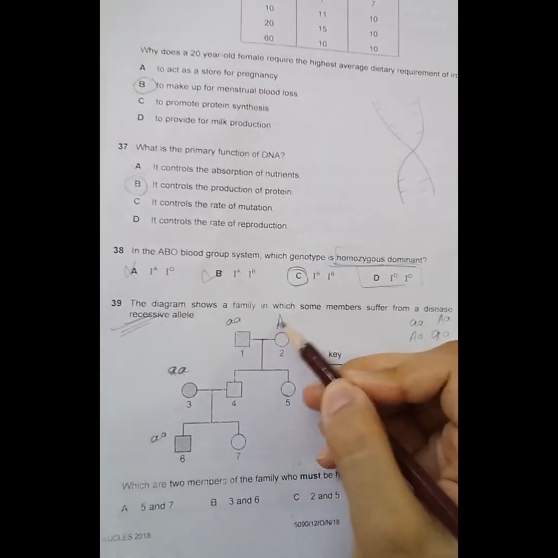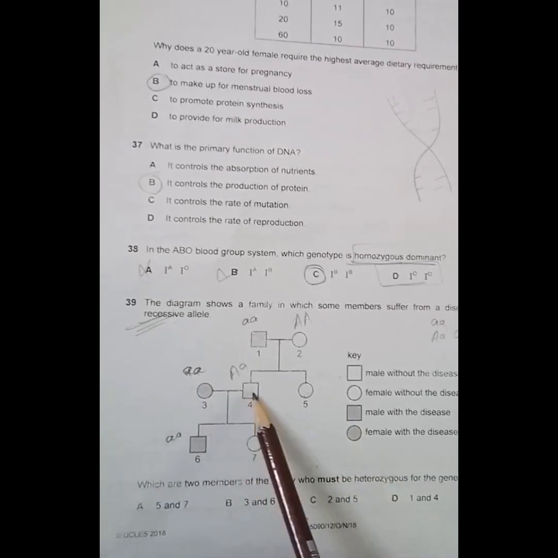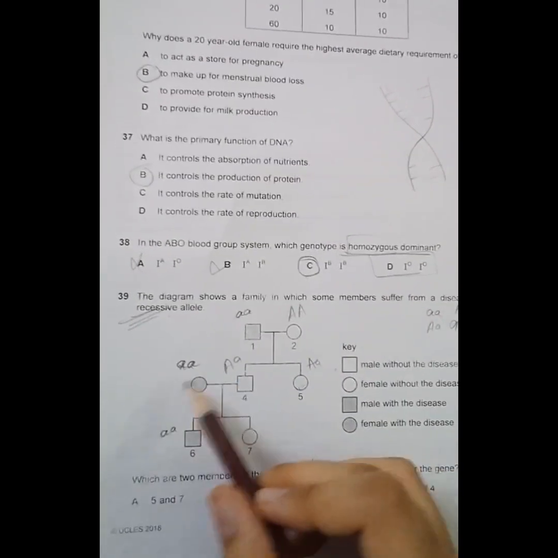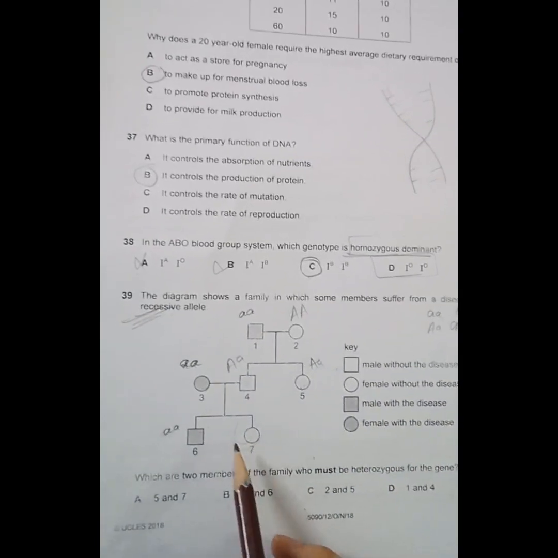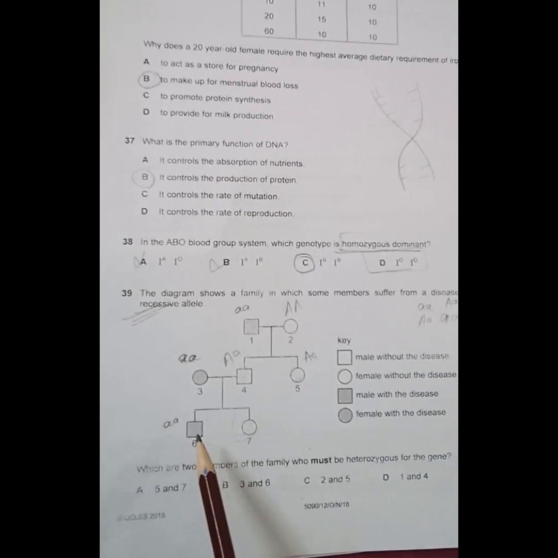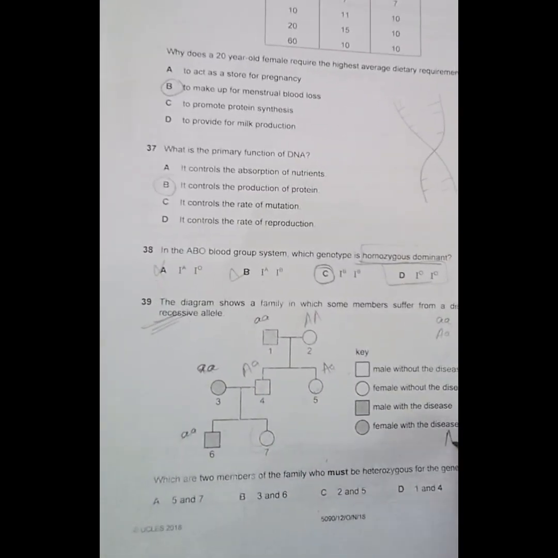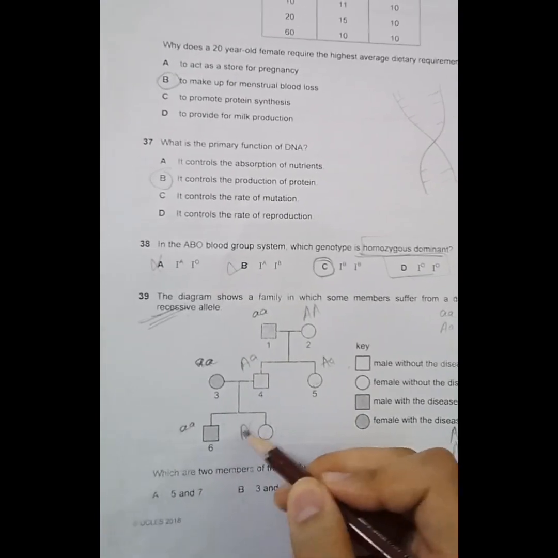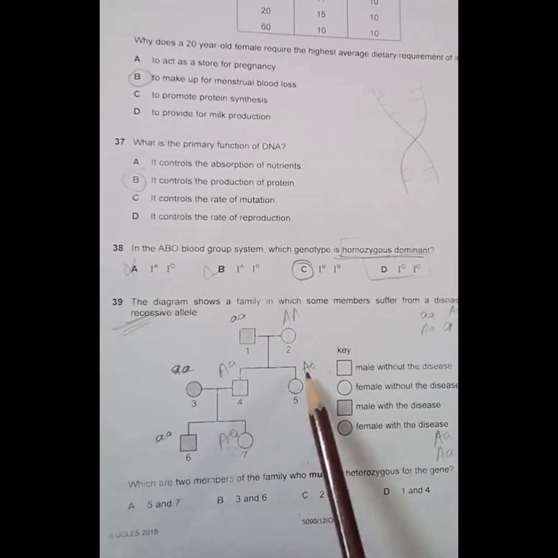So then it's going to be A because we just figured it out. Now let's figure out this, and this is going to be Aa as well. Now we're just going to find out this, and this shows again, as I clearly said, that these two boxes represent that half of them have the disease and half of them do not. So this is going to be this. Which two members of the family must be heterozygous? So you can see now since we have filled all of these, this is heterozygous, so it's 5 and 7.